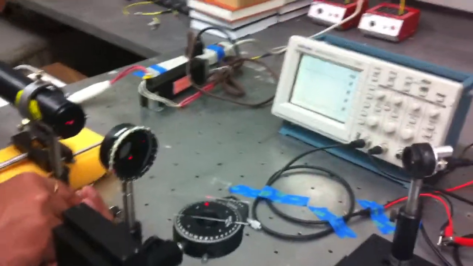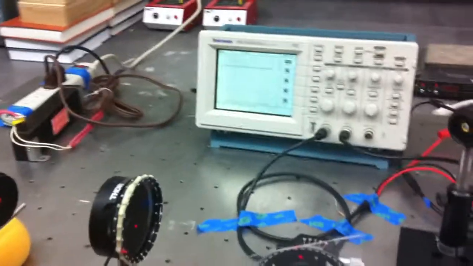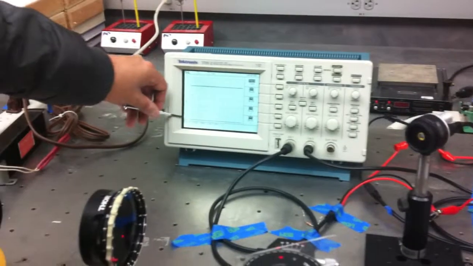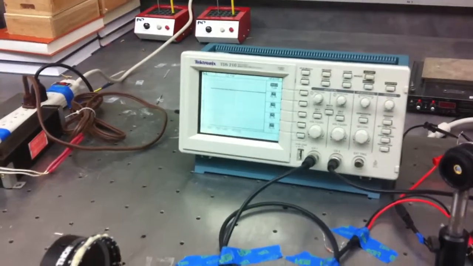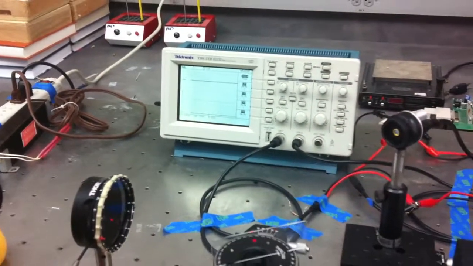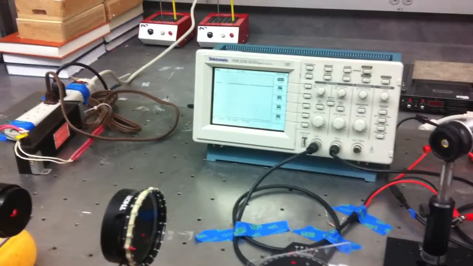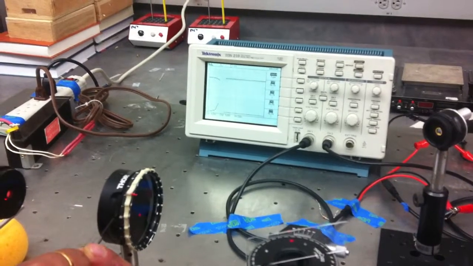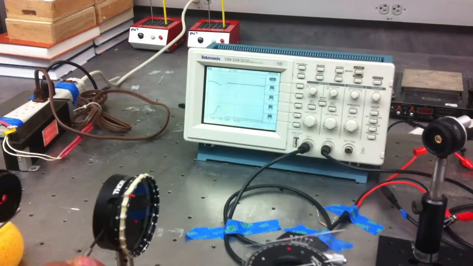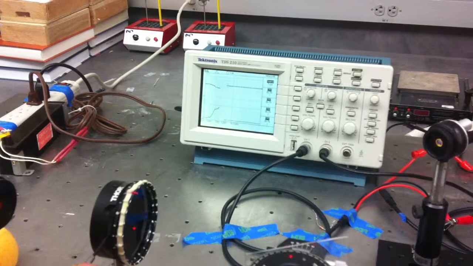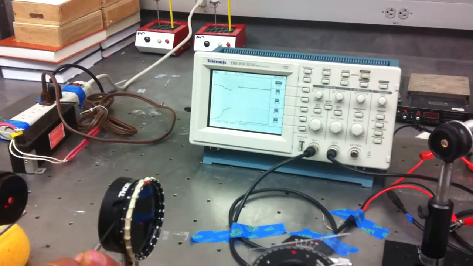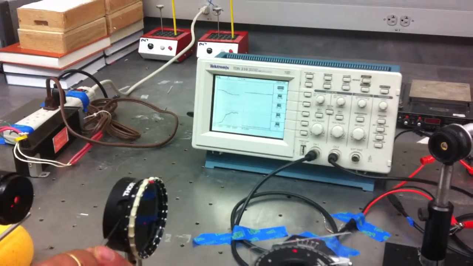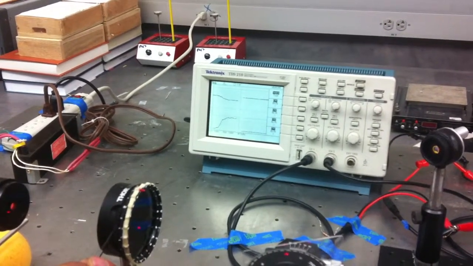I'm going to rotate the polarizer so that my channel 2 with the photodetector right here goes gradually up to the peak power. Remember, the same thing could be done by just looking at the angle on the dial and adding 90 to it, but I'm doing it this way to get an experimental outlook.